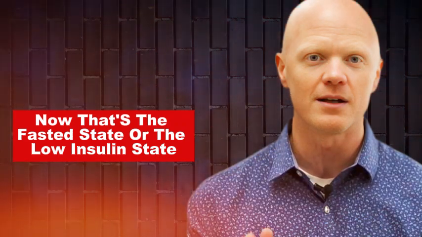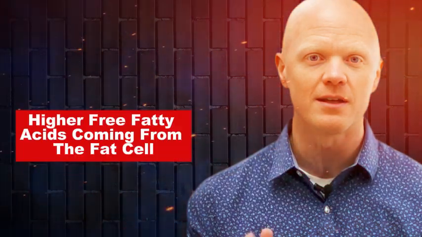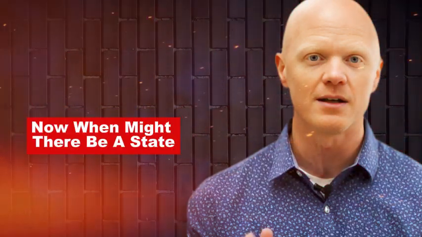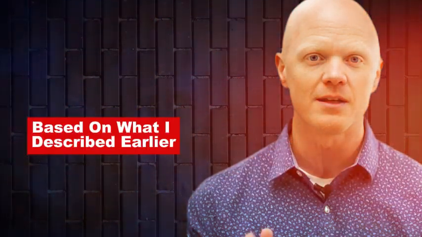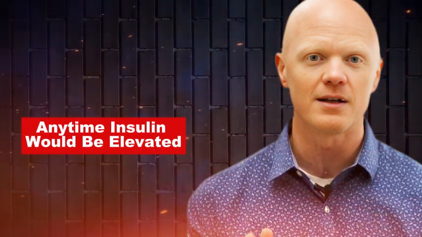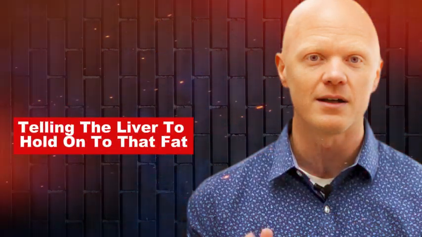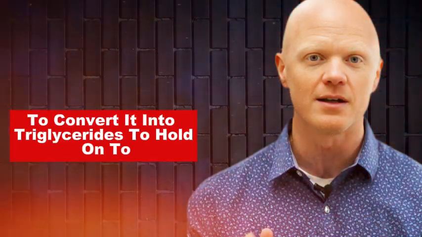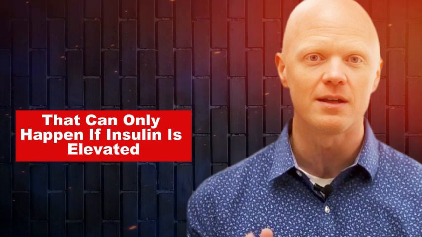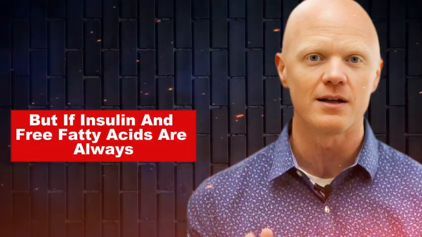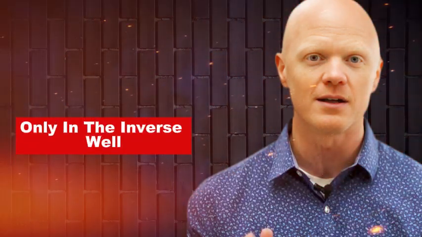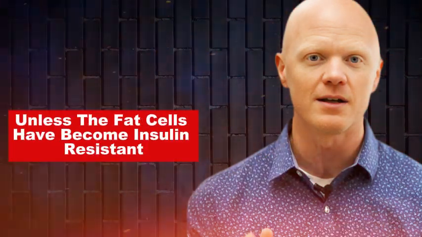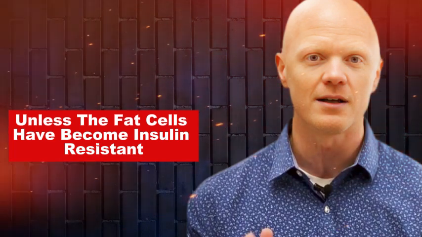Now, that's the fasted state or the low insulin state, higher free fatty acids coming from the fat cell, and the liver is just burning it. Now, when might there be a state, based on what I described earlier, anytime insulin will be elevated, which is a necessary signal telling the liver to hold on to that fat and indeed to store it, to convert it into triglycerides to hold on to, that can only happen if insulin is elevated. But if insulin and free fatty acids are always only in the inverse, well, then you'd never have all of that availability of the free fatty acids unless the fat cells have become insulin resistant.